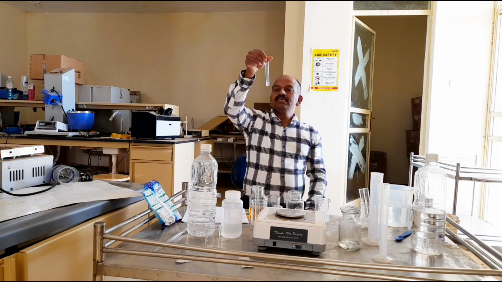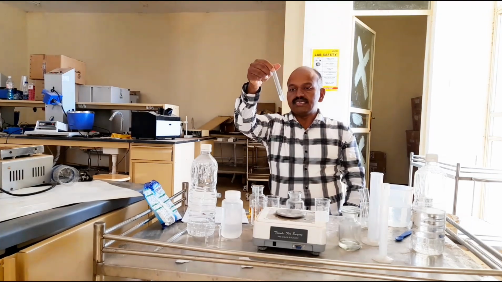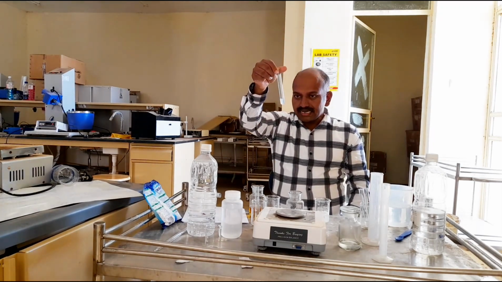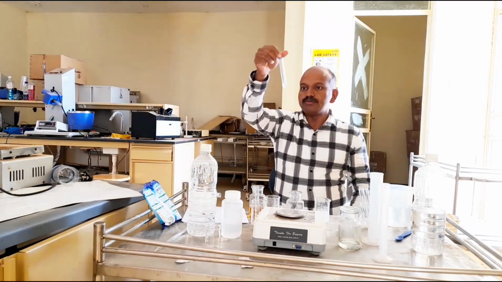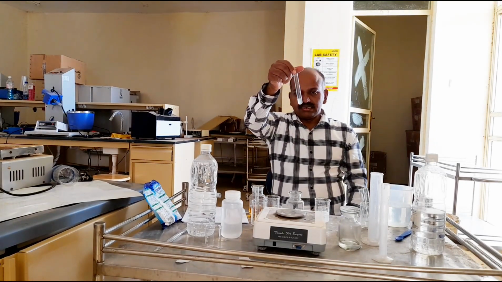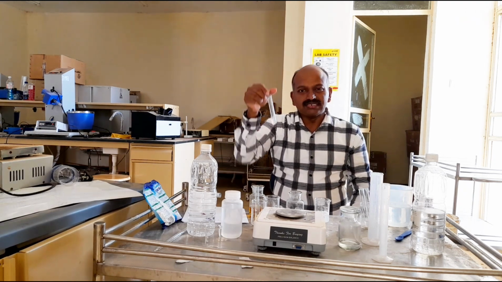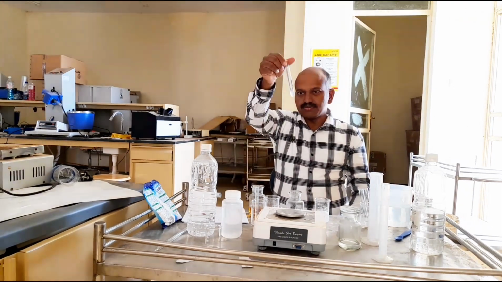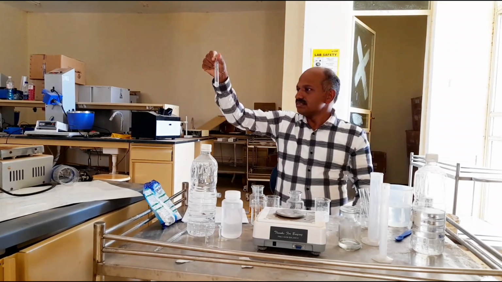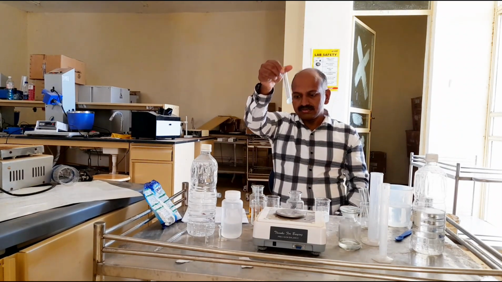So now we can see here in this solubility test, potassium soap with calcium chloride forms the precipitate. The reason behind this is that potassium soap cannot dissolve the calcium and magnesium ions present in water. So therefore it forms a precipitate here. Small droplets, small precipitates are formed here.